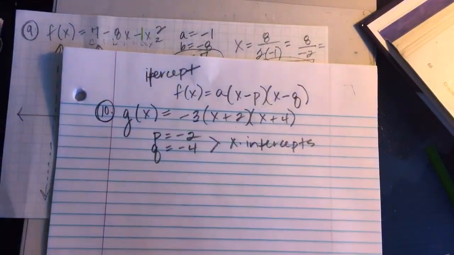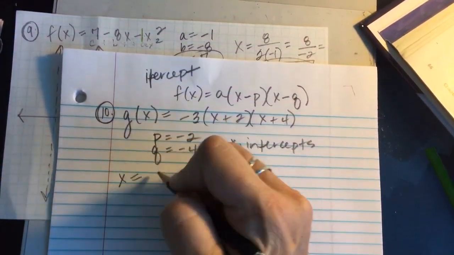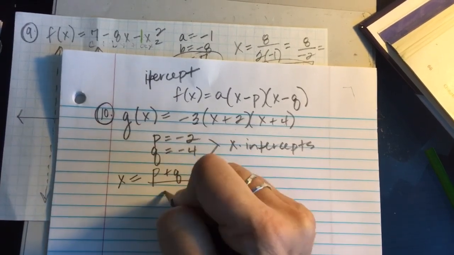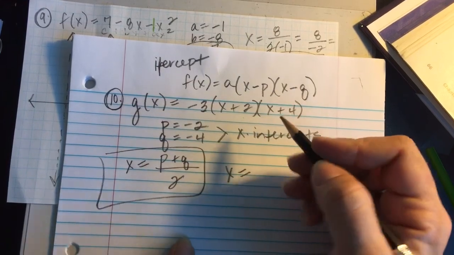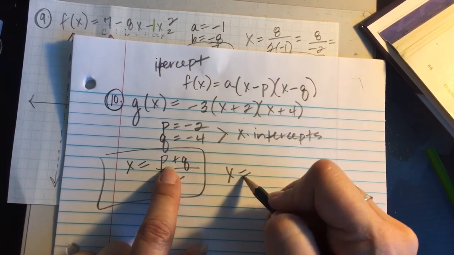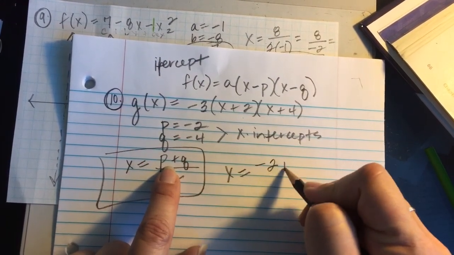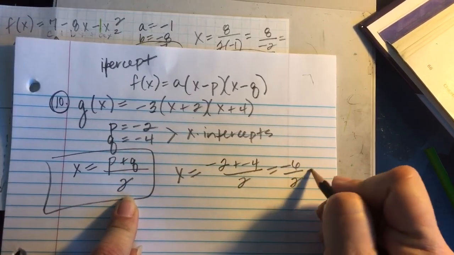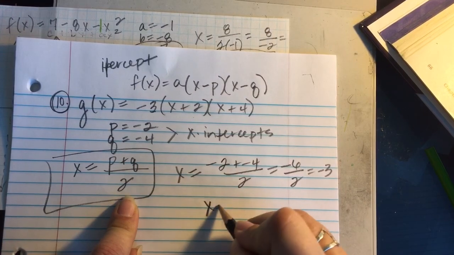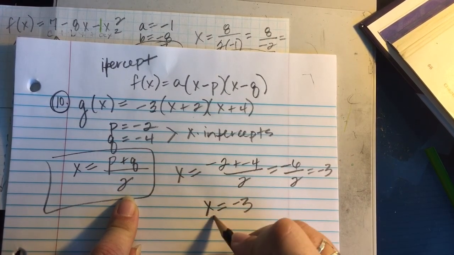Properties of intercept form: the axis of symmetry, which is the x value of the vertex, comes from finding p plus q all over 2. So using that idea, the axis of symmetry, or the x value of the vertex, is -2 plus -4 all over 2. So that's going to be -6 over 2. The axis of symmetry is going to sit at x equals -3.